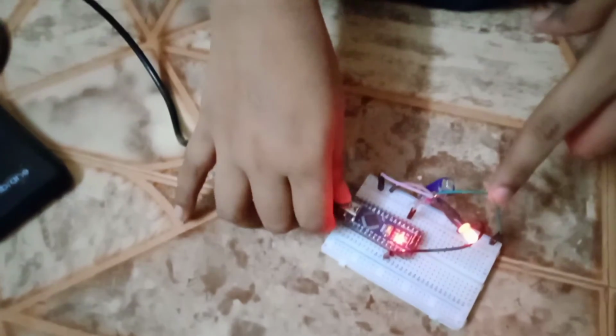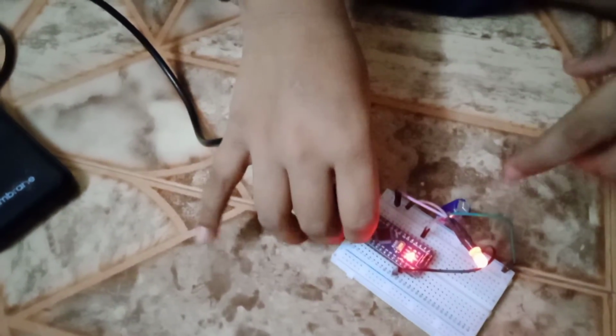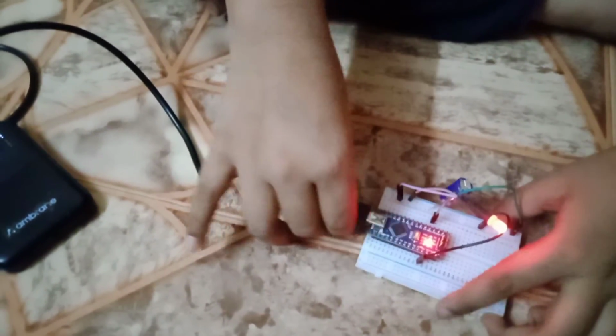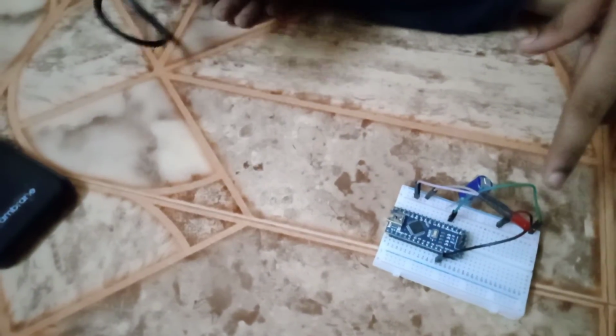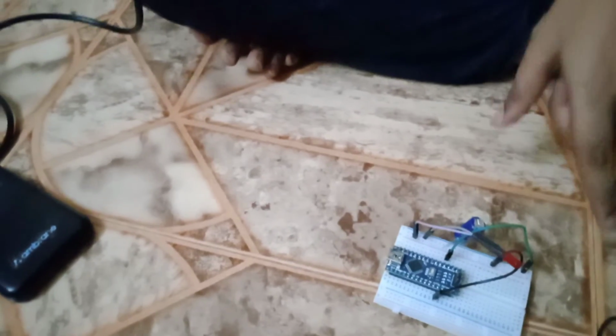See, the light is glowing. Now I am going to show you a magic. See, the light is slowly turned off.